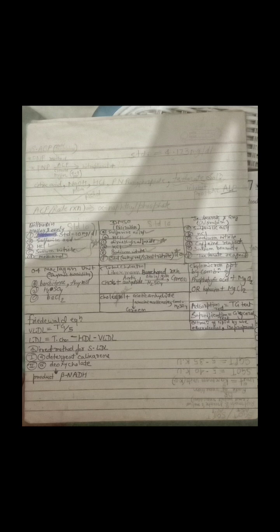Now the standard used is 4.173 mg per deciliter. Here the reagents are citric acid, sodium hydroxide alkali, HCl acid, paranitrophenyl phosphate and tartrate solution that inhibits prostatic alkaline phosphatase. Tartrate solution inhibits prostatic alkaline phosphatase.